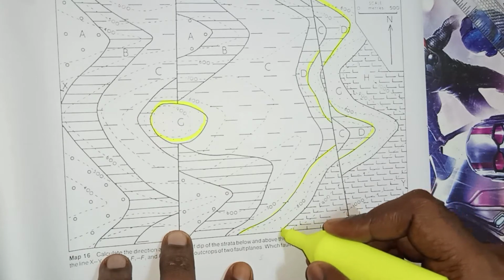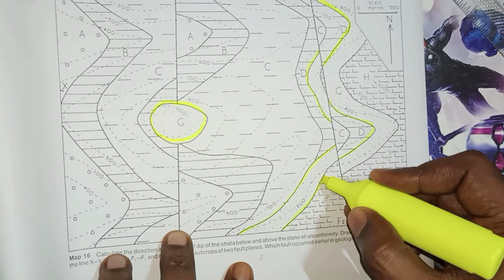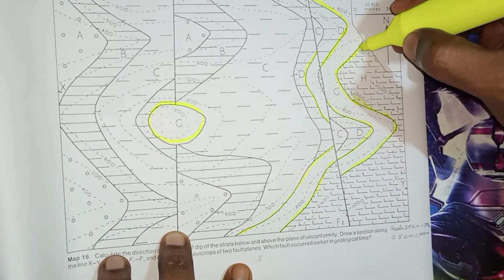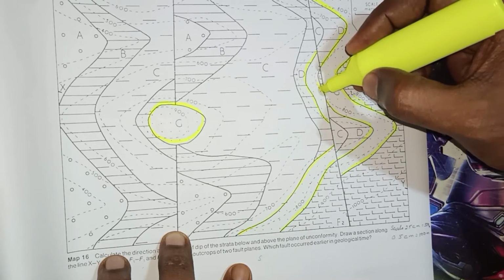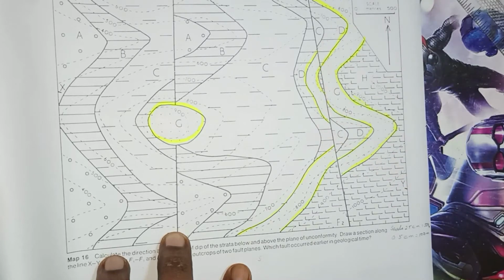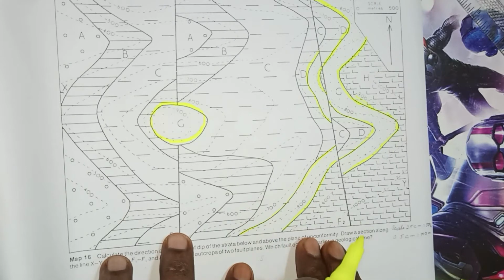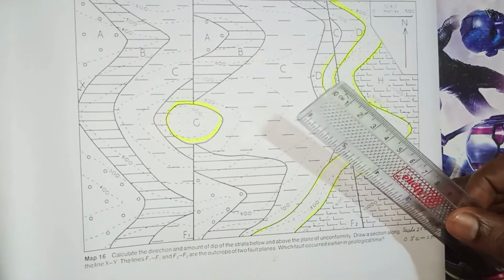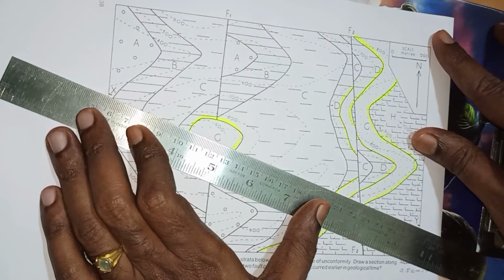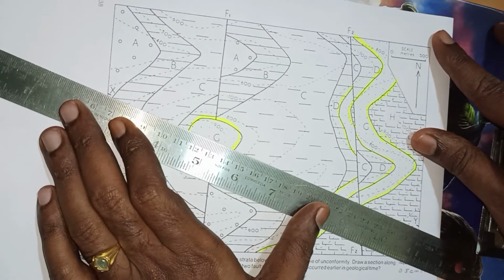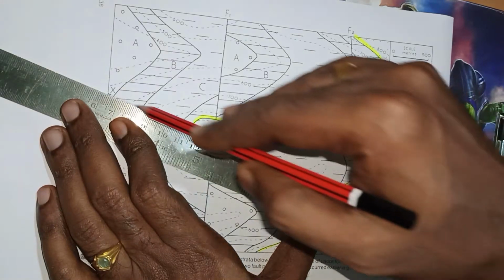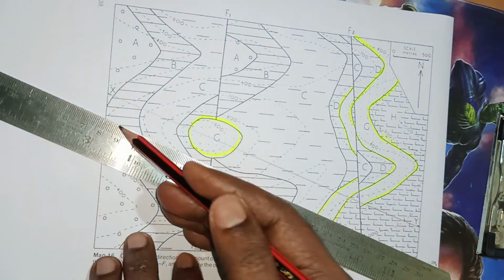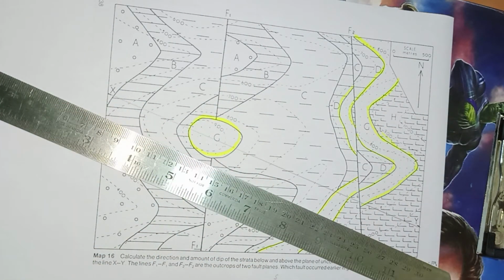The H layer boundary is here. So this is an unconformity. Now we will start working with this map. Now draw a line. So along this line we are going to make a cross section.